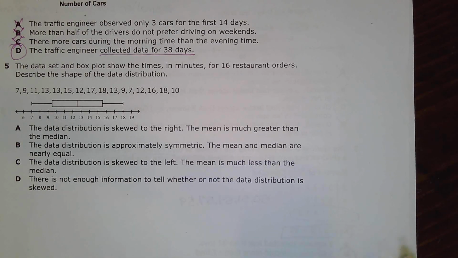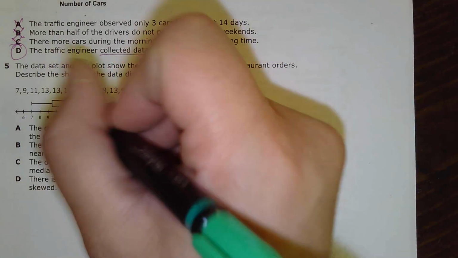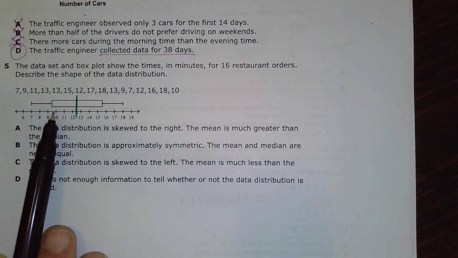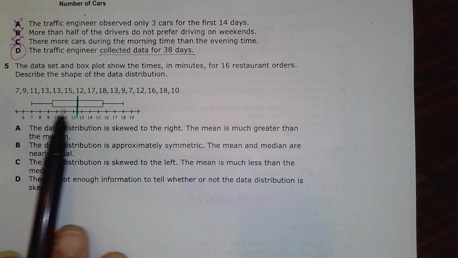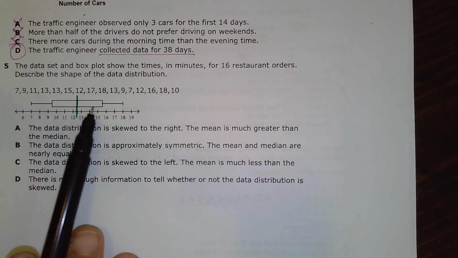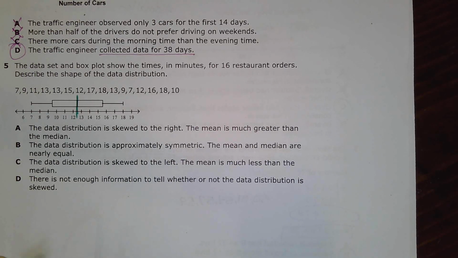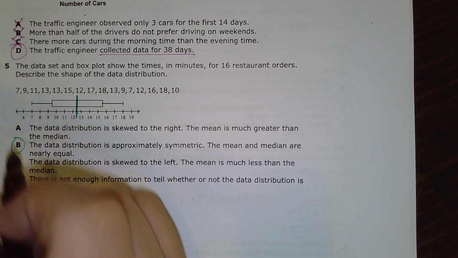Approximately symmetric is definitely going to be our answer. If I were to split this data set in half, then basically these two sides are identical. Here it says approximately, which doesn't have to be exact. So long as it's very close to and looks a lot like, then we can say it's symmetrical. So in this case, our answer choice is B.